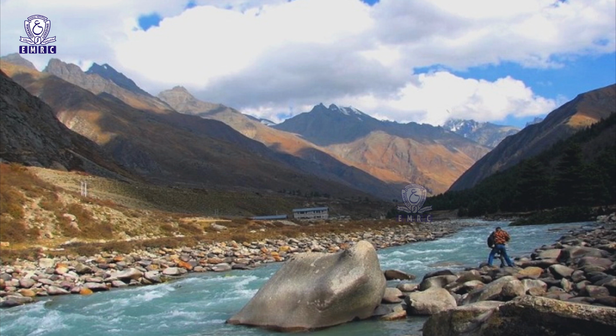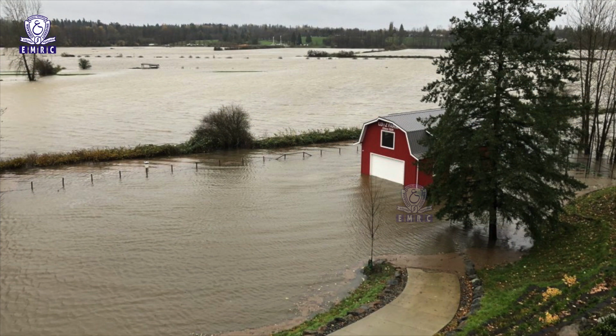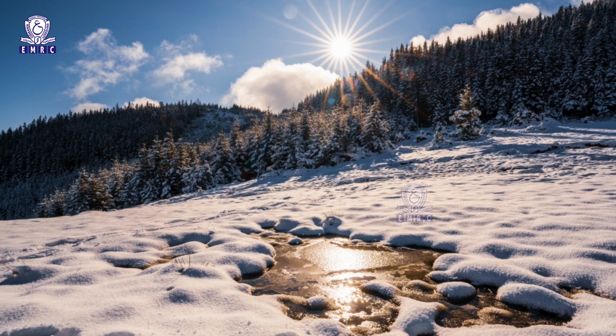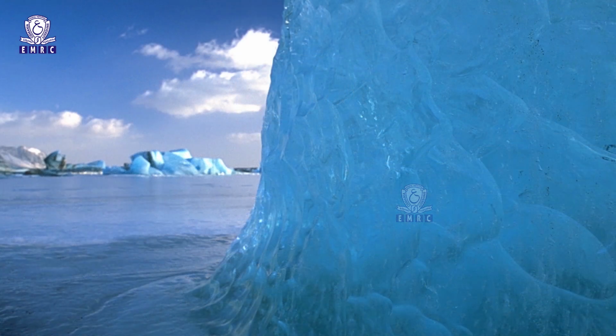Now let's look at the river regimes. The pattern of the seasonal flow of water in a river is called its regime. The main difference in the flow pattern of the Himalayan and the Peninsular rivers is caused by the differences in climate. The Himalayan rivers are perennial and their regimes are dependent on the pattern of water supply, both from snowmelt and rainfall. Their regimes are monsoonal as well as glacial.